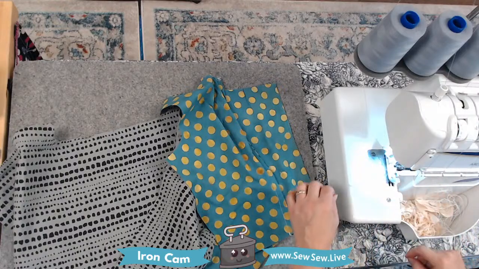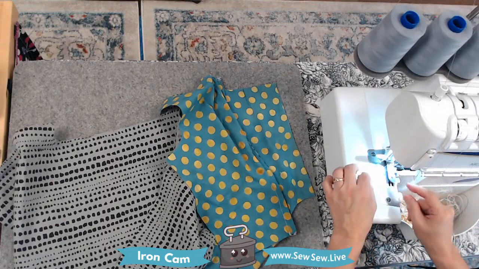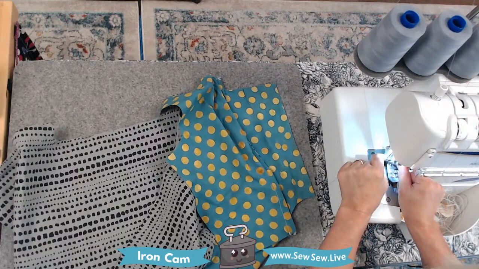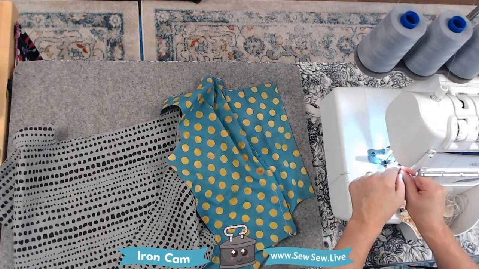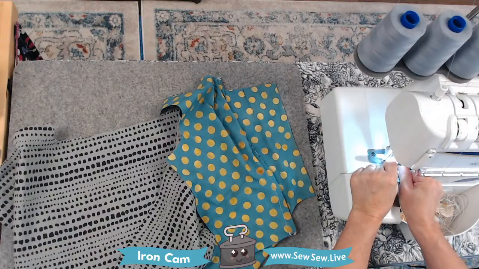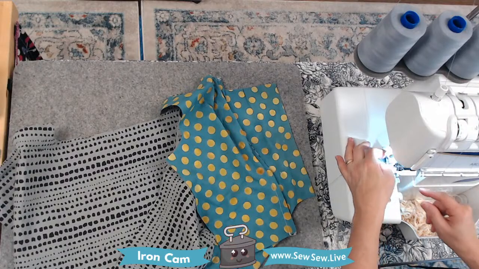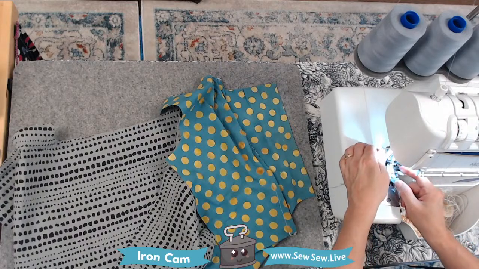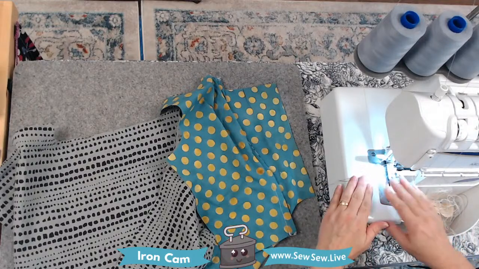Sometimes it's faster not to use your threader. Maybe more of a tail on each side. Let's try that. Now I'm determined. Oh, there we go. That feels better. Oh, you know what it is, I think that's on the needle.